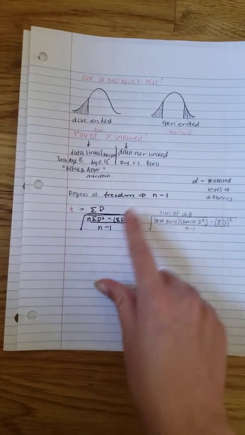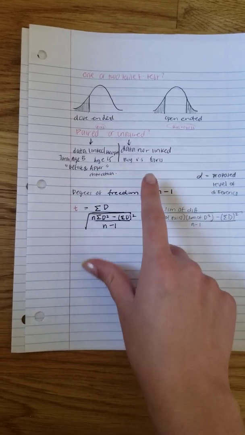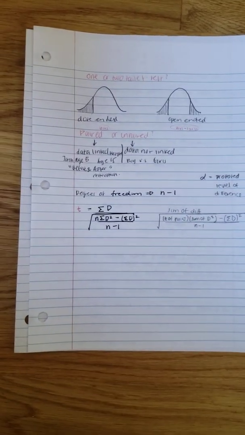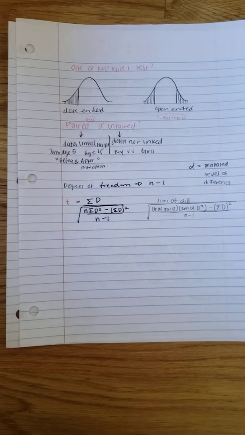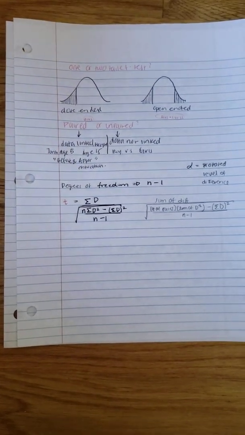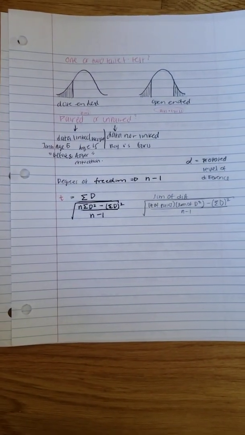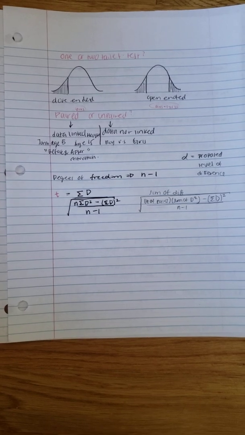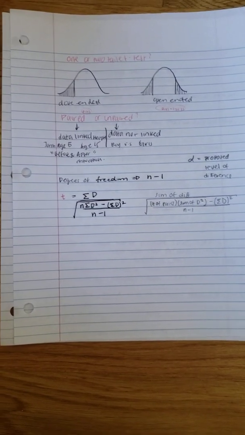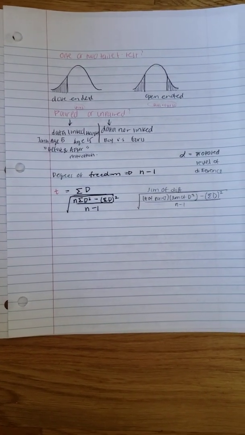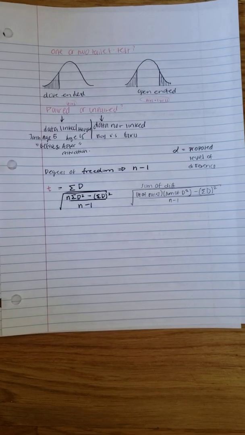N minus 1 is our degrees of freedom. For example, if we have 25 students or 25 trials, that means that our degrees of freedom is going to be 24. We also have the proposed level of difference, which is alpha, which, as we saw before, is going to be 0.05 most of the time.